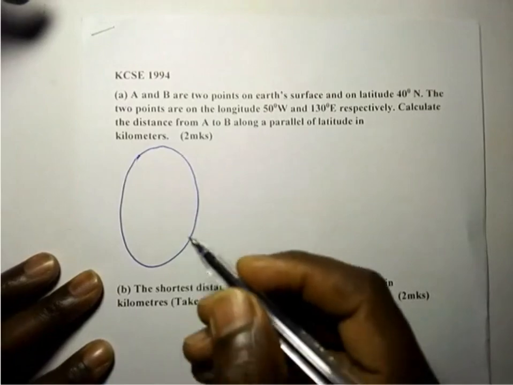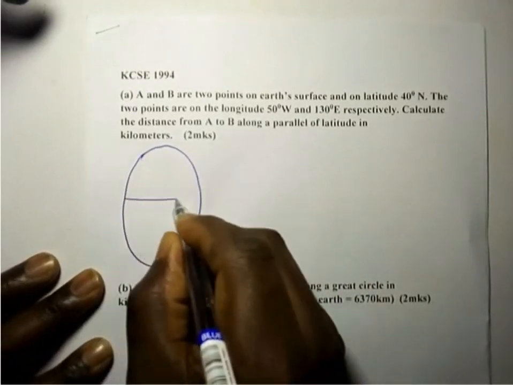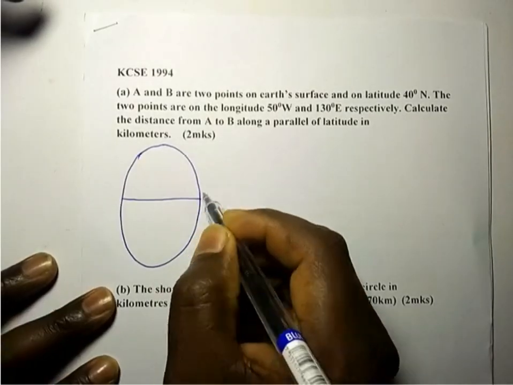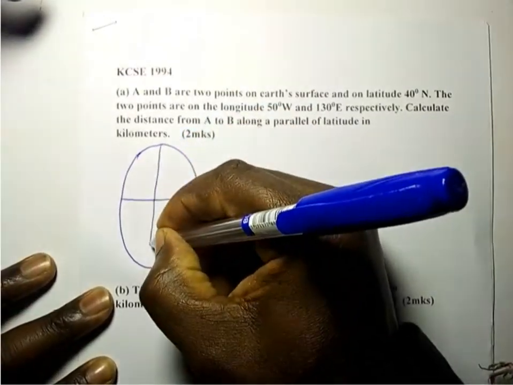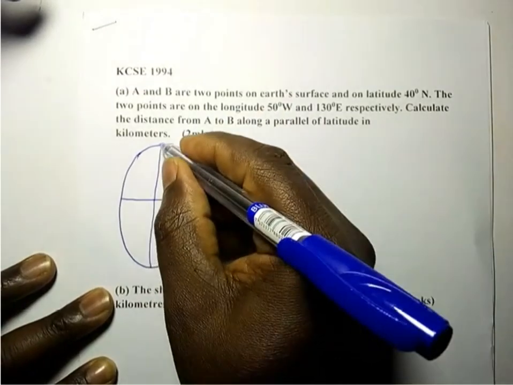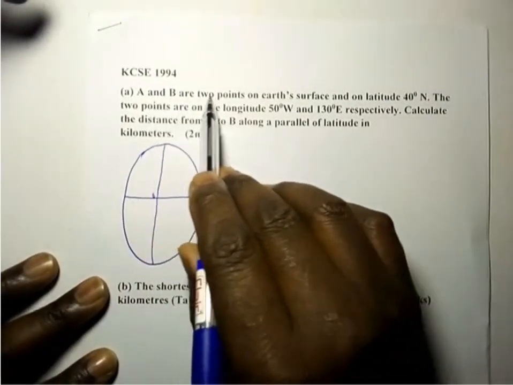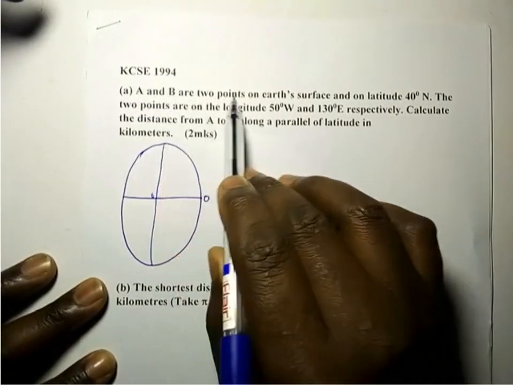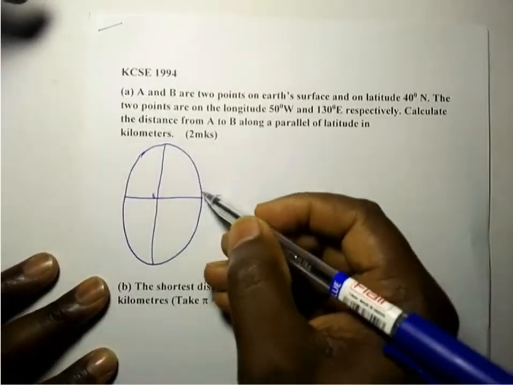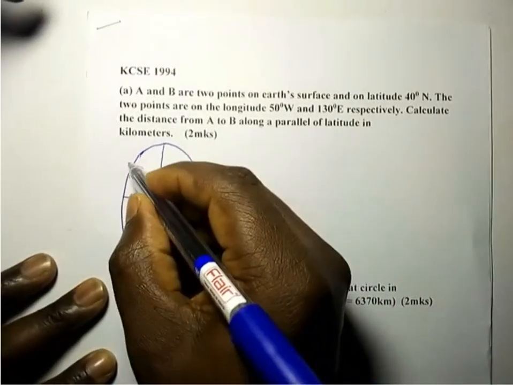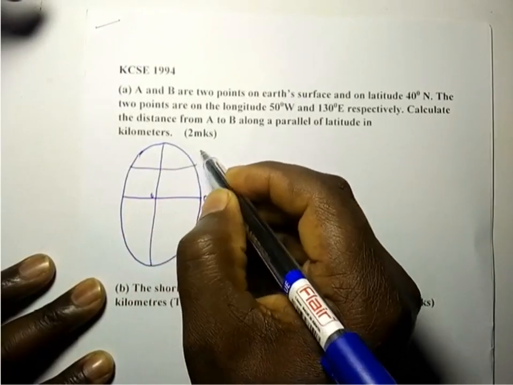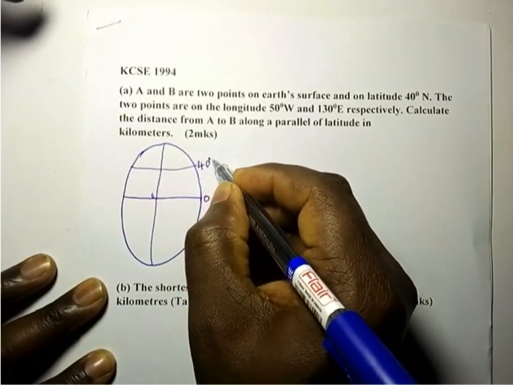That's our sketch. And then this is the equator, 0 degrees. And this is the prime meridian, 0 degrees. Right? So we want to locate the latitude where A and B lie, which is 40. So this is 0, 20 somewhere there. So here, somewhere there we have 40 degrees north.